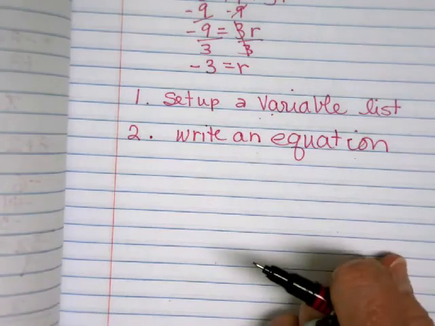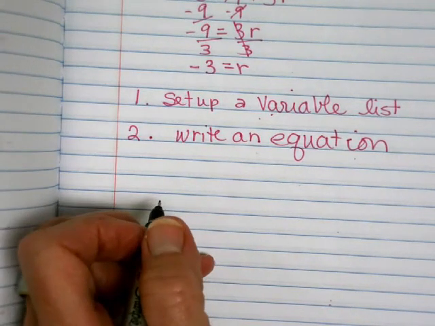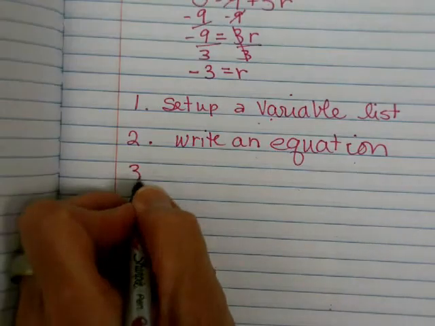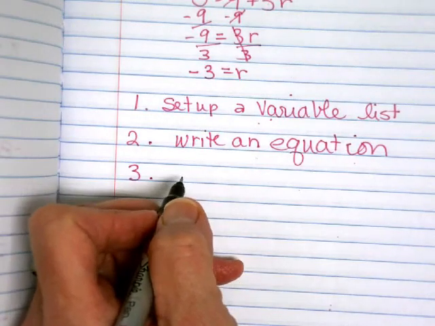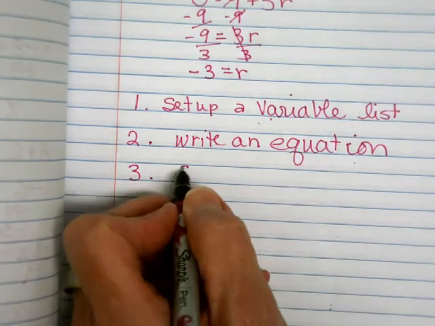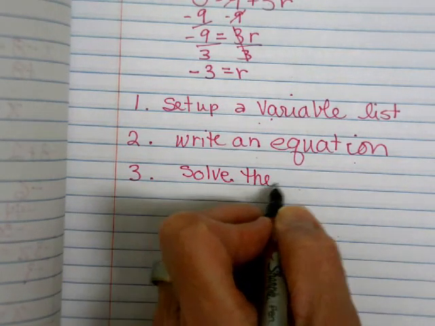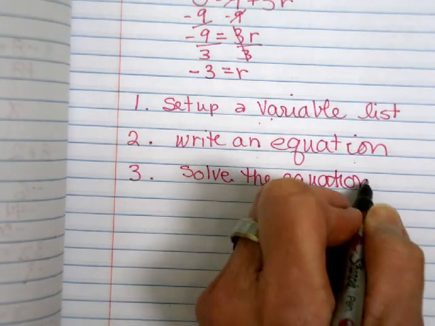You got to know the words: withdrawn, more than, the difference between, all those words. That's why I can't give those to you. You're going to have to experience them and get support. Ask a question if you don't know. Now, once you have that equation, this is what we're doing in this lesson, is solving the equation. Solve for that variable.